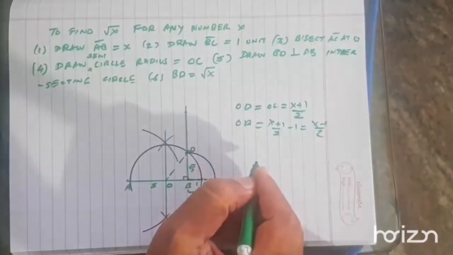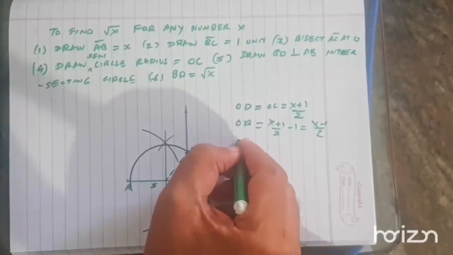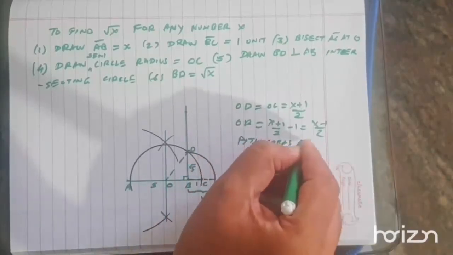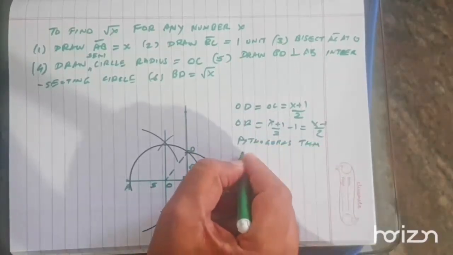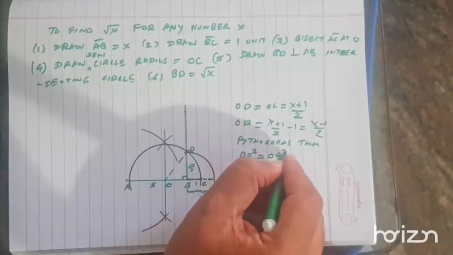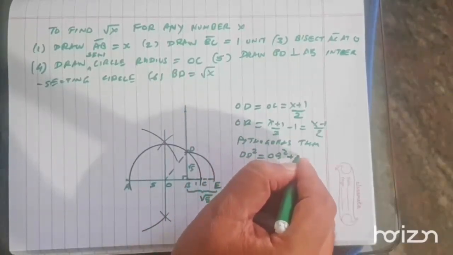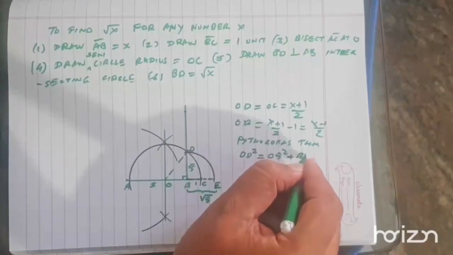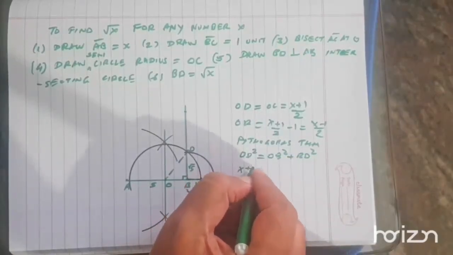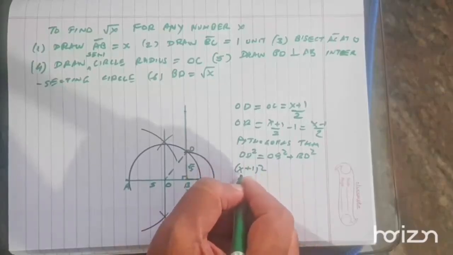If you apply the Pythagorean theorem to the triangle OBD, you'll get OD squared is equal to OB squared plus DB squared. So hypotenuse squared is equal to adjacent side squared plus opposite side squared. So OD is, we know, x plus 1 whole squared by 2 squared, because it's x plus 1 by 2.